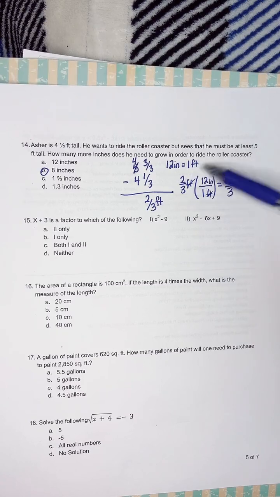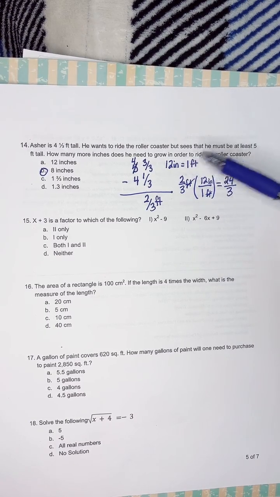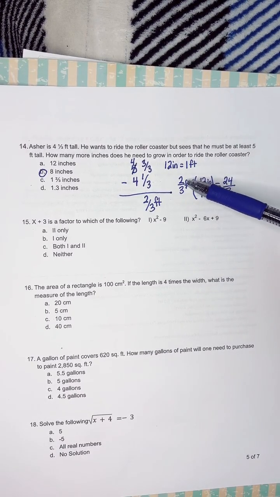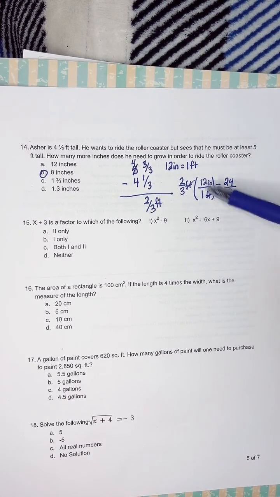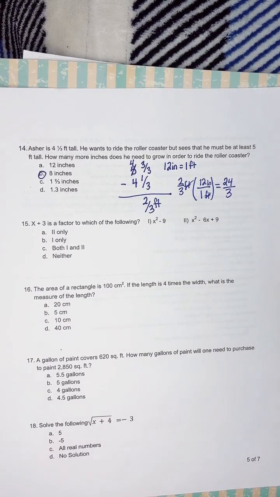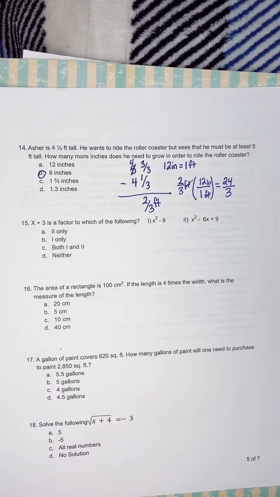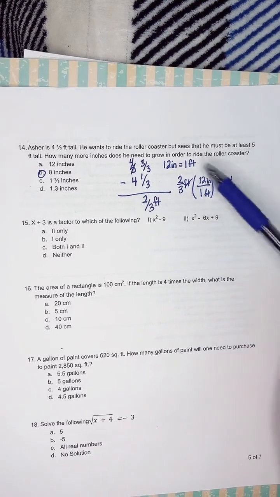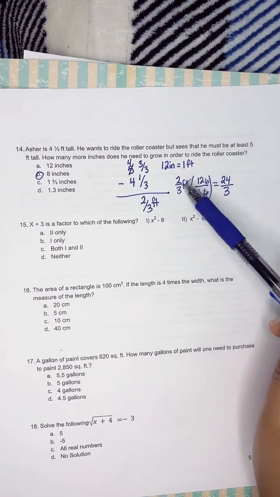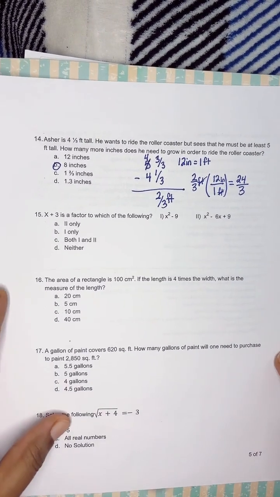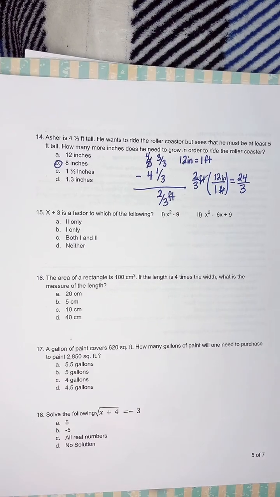Whenever you're trying to go from one unit to a different unit, whatever you start with has to go in the denominator, always. Okay? I know it looks ugly because it's a fraction, but that's how the setup goes. Okay. All right, let's go to 15.